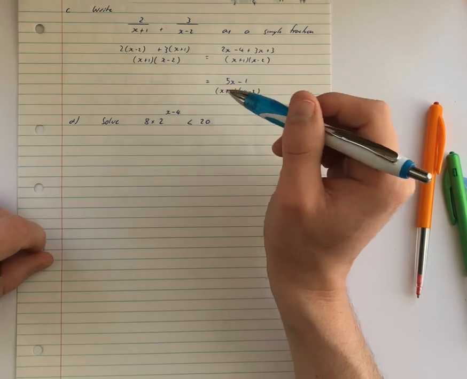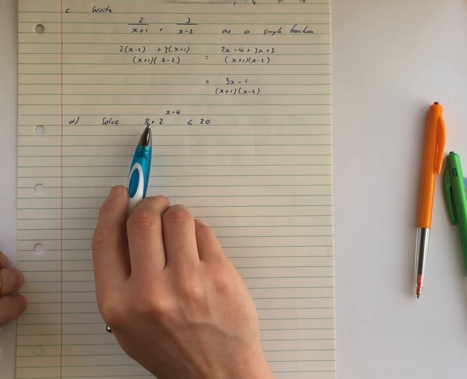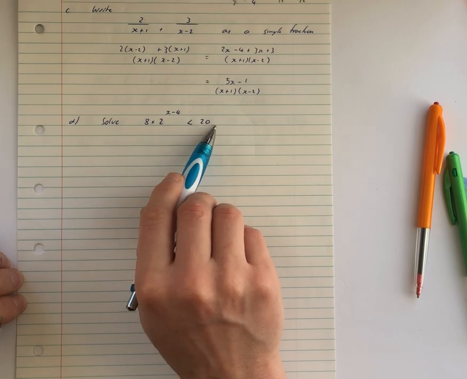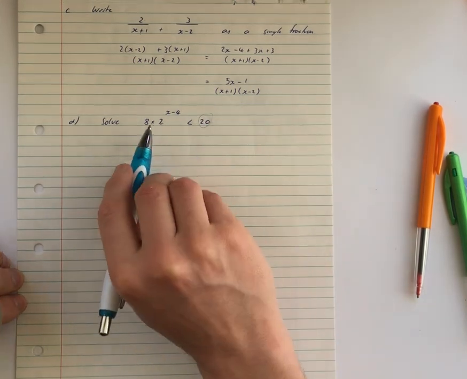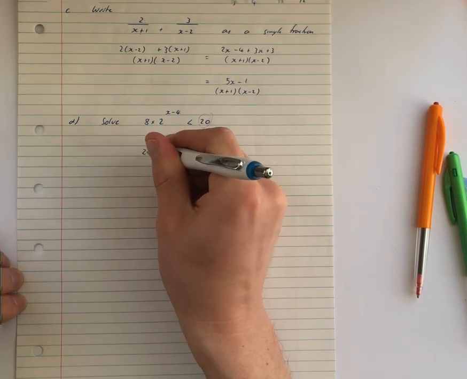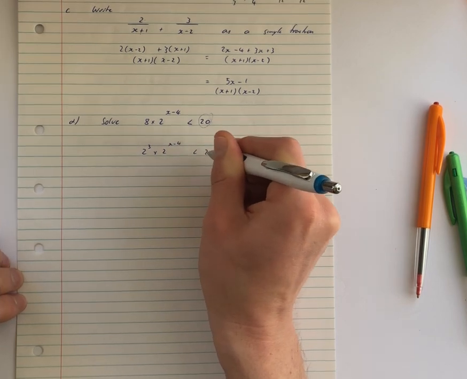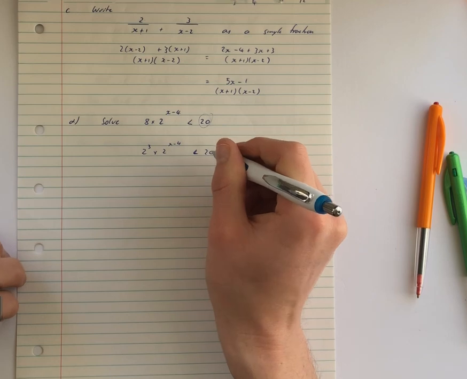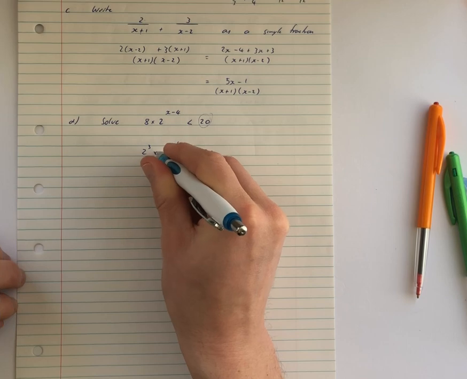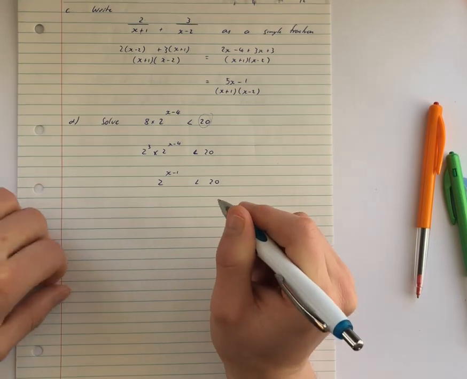These inequality problems always get me, but let's see how we go. I need the base numbers to be the same. However, 20 is not going to get me the same base as 2. So let's just focus on this side for now. 8 is 2 cubed, and we've got 2 to the x minus 4 less than 20. Okay, we want this less than 20. Now, let's just tidy up this side. When we've got the same base, we multiply, we can add our powers. So it's just 2 to the x minus 1 less than 20.